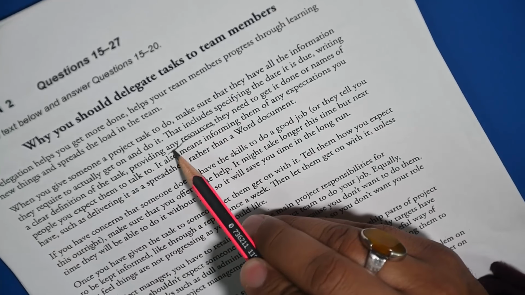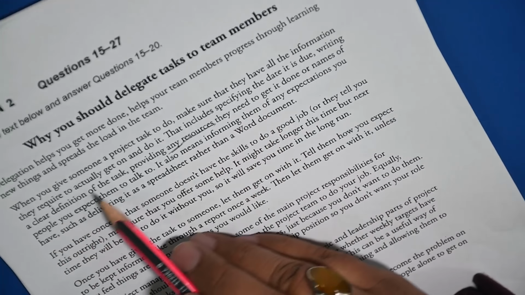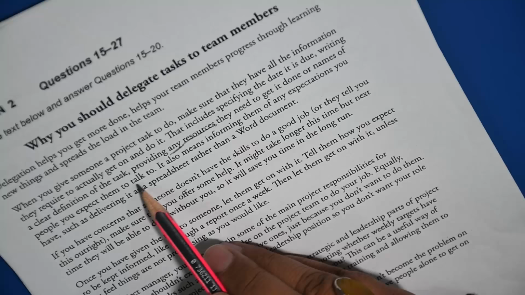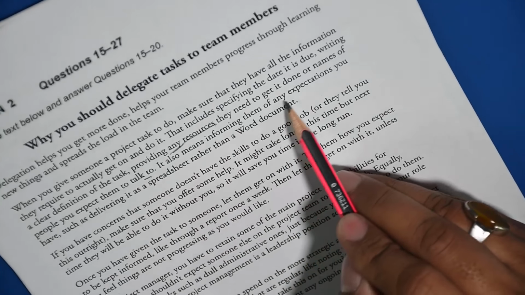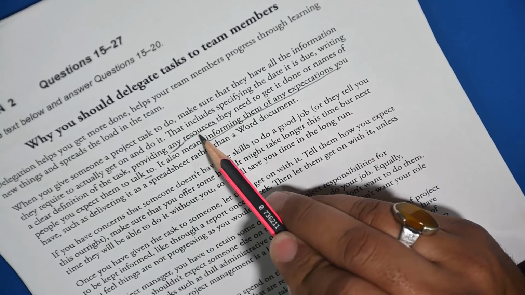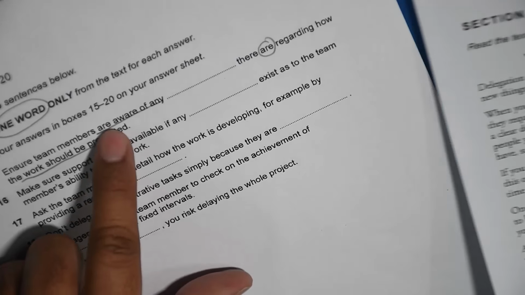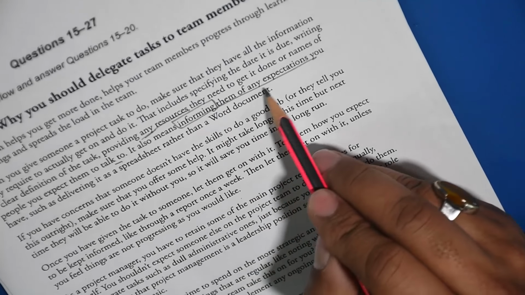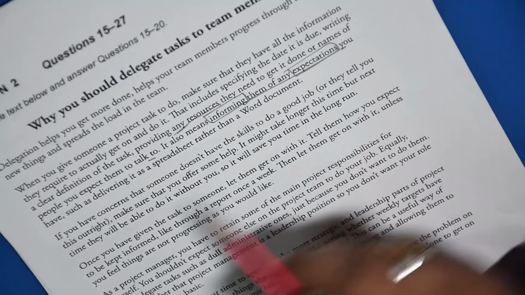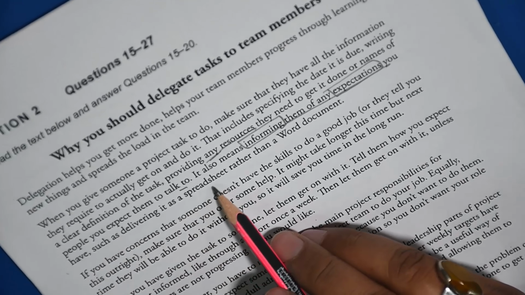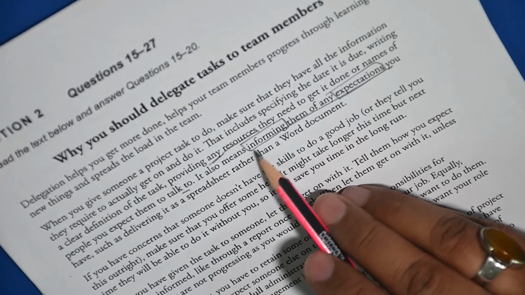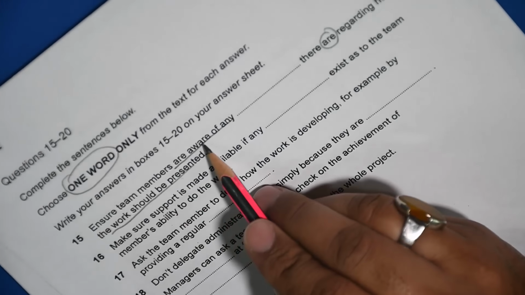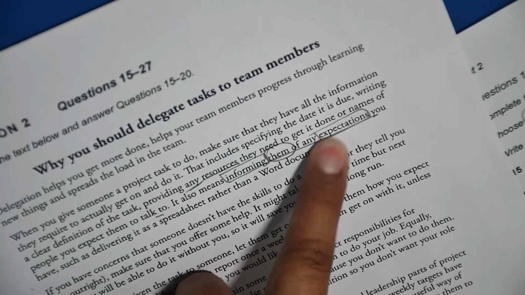Now, any resources, this can be a trap. Providing any resources they need to get it done, or names of people you expect them to talk to. Alright, it also means informing them of expectations. Now see, for informing they are using the word aware of. Informing and aware of, they are the same words. Any dash, there are, of any expectations you have, such as delivering it as a spreadsheet rather than a Word document. So it also means informing them. Them means team members, right? So ensure team members are aware of any, the answer is actually expectations.